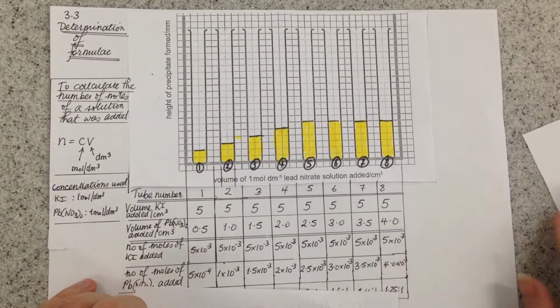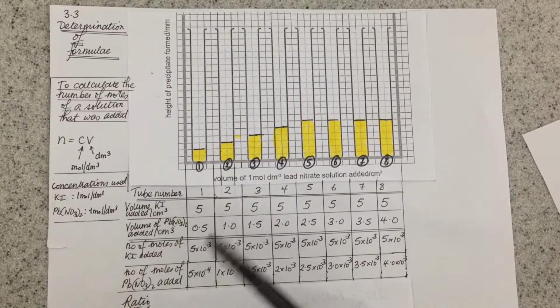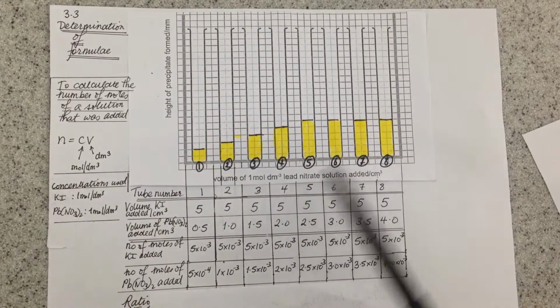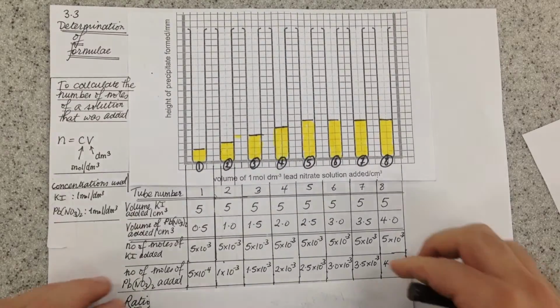What we then did was we changed and increased the amount of lead nitrate we added each time from 0.5 centimetres cubed up to 4 centimetres cubed in the final tube, and using n equals CV again, we worked out the number of moles of lead nitrate that we added, from 5 times 10 to the minus 4 moles up to 4 times 10 to the minus 3 moles.